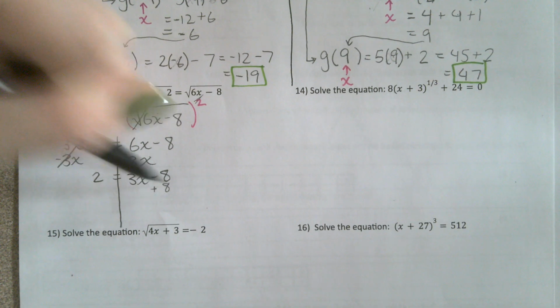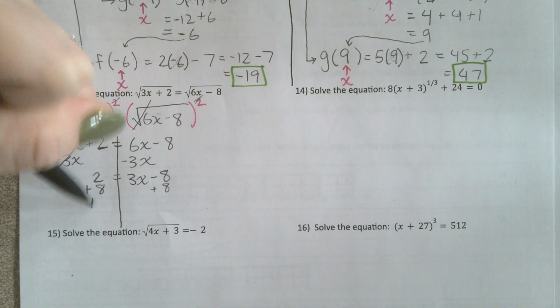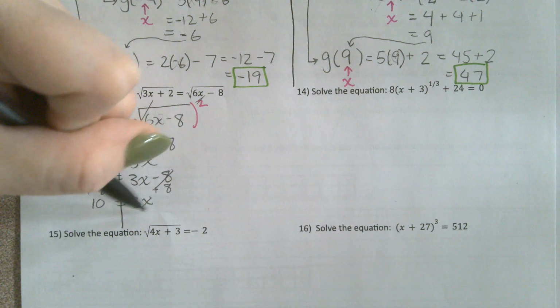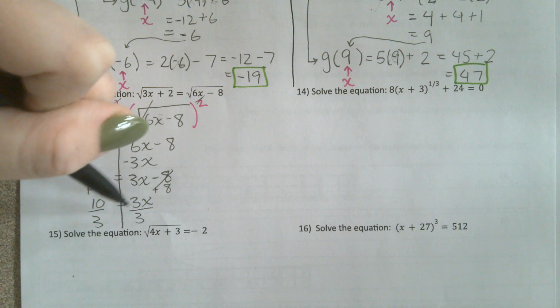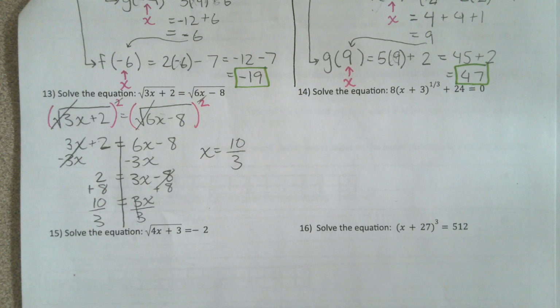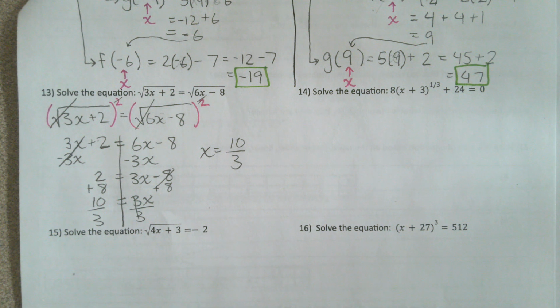Now I'm going to add the 8 over to the other side and get 10 equals 3x. And lastly, divide by 3. So x equals 10/3. Not pretty, but that is my answer.